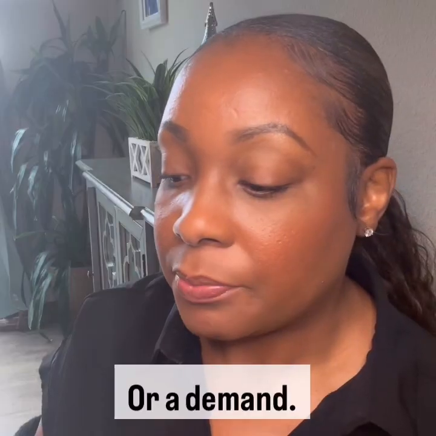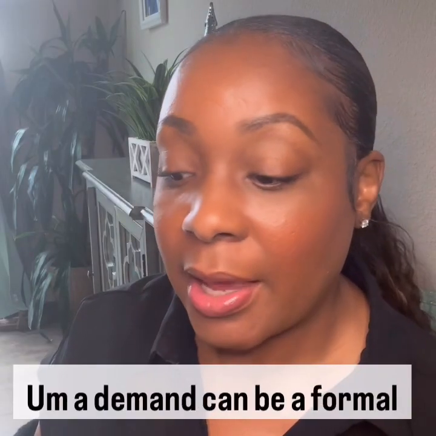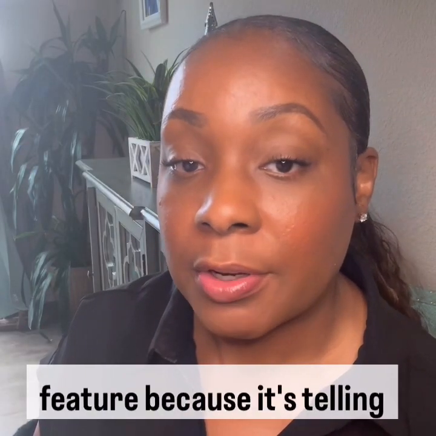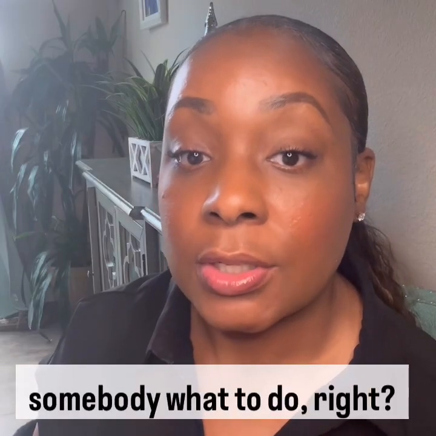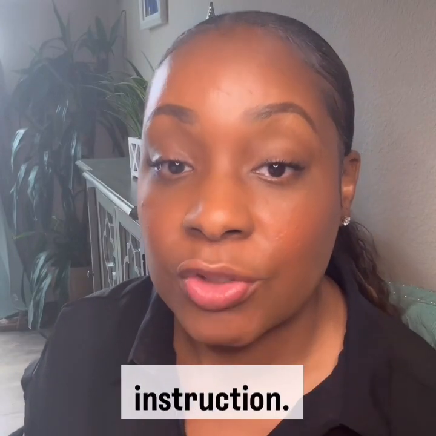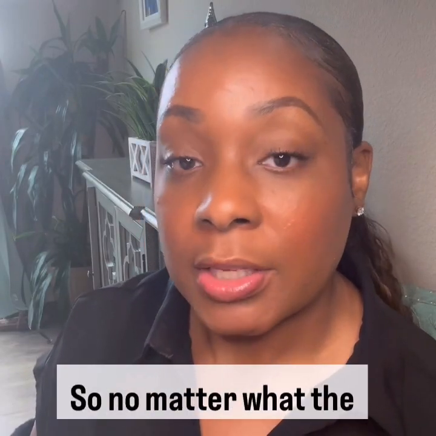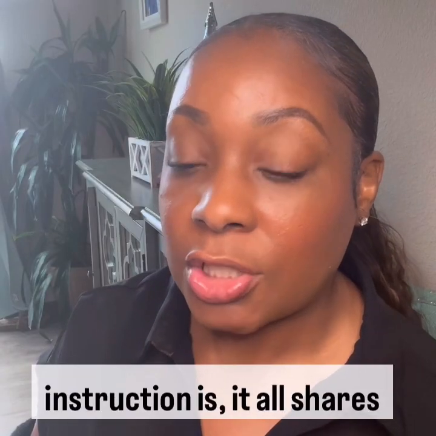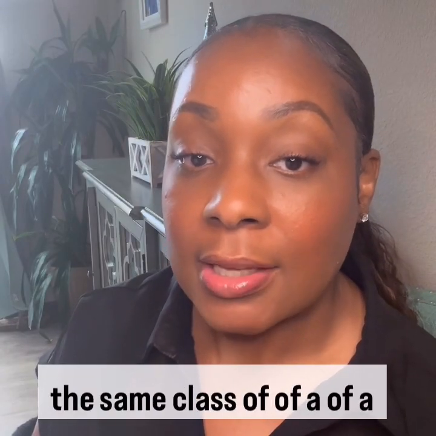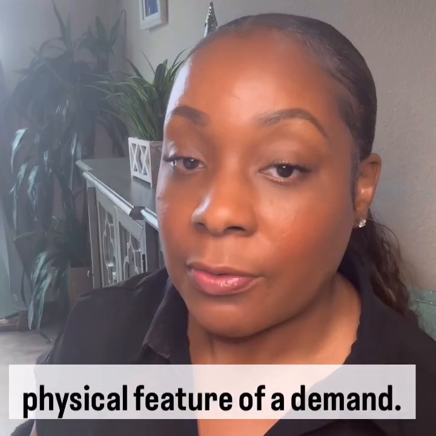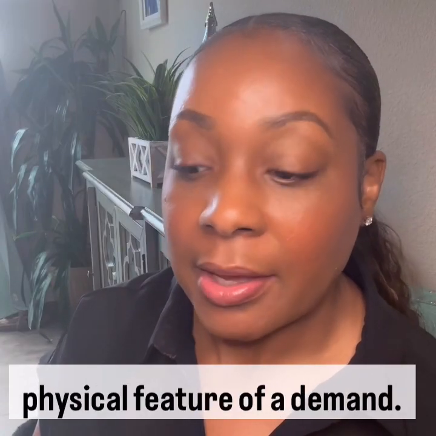Or a demand. A demand can be a formal feature because it's telling somebody what to do, giving somebody an instruction. So no matter what the instruction is, it all shares the same class of a physical feature of a demand.